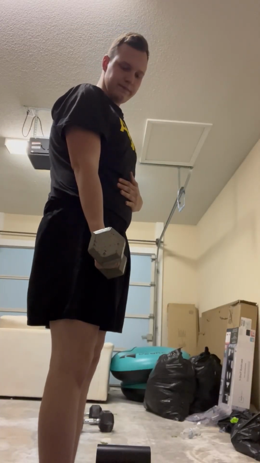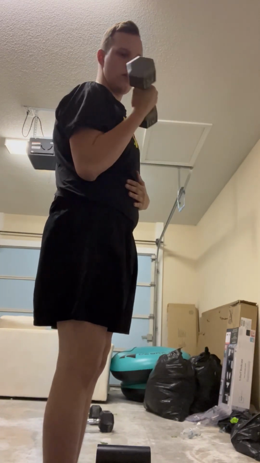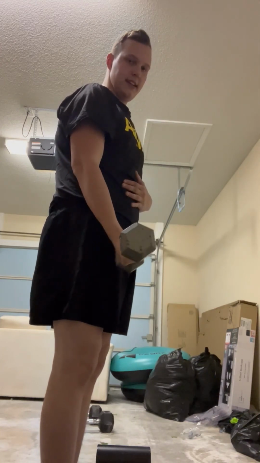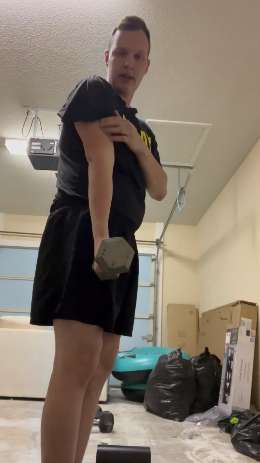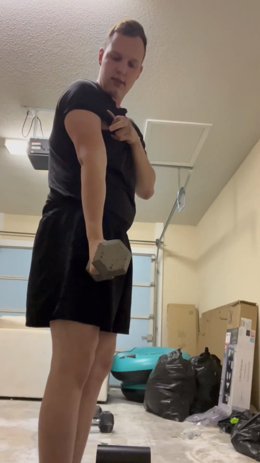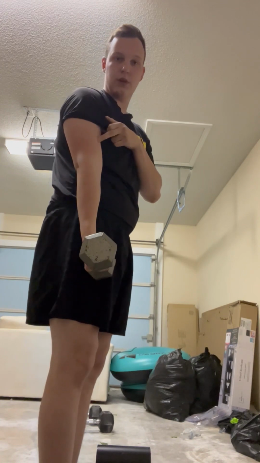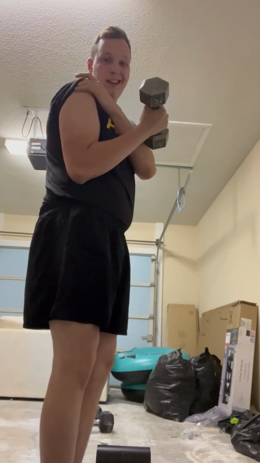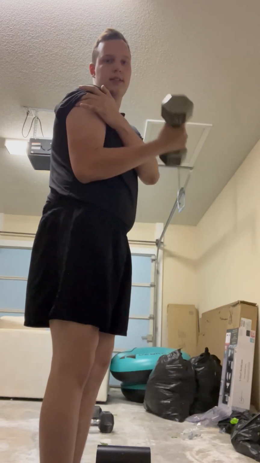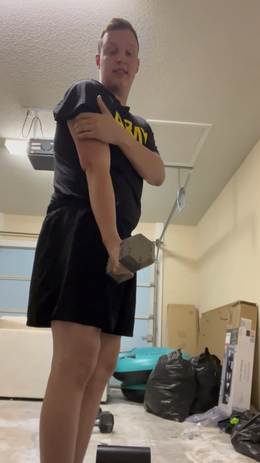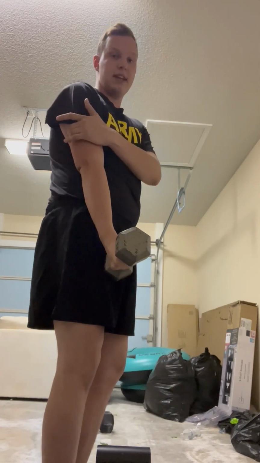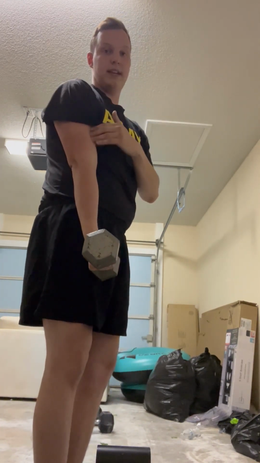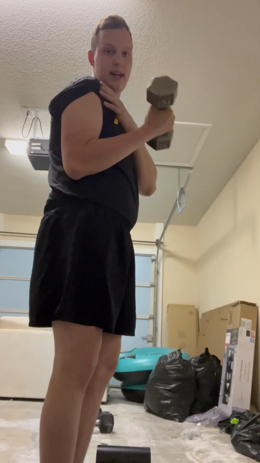So when I'm doing a curl, signals are being sent to my bicep. EPSPs are being sent to my bicep to tell it to contract. And IPSPs are being sent to the triceps. There's no signals running to it. IPSP signals are being sent to it, telling it to stop, to end what it's doing, while EPSPs are being sent to my bicep to tell it to curl.